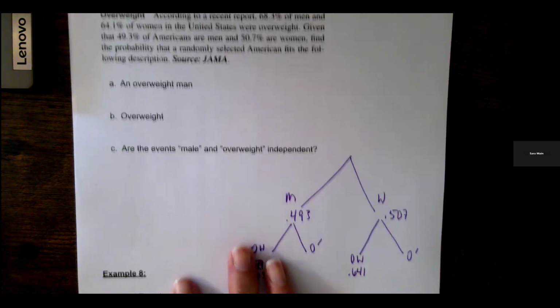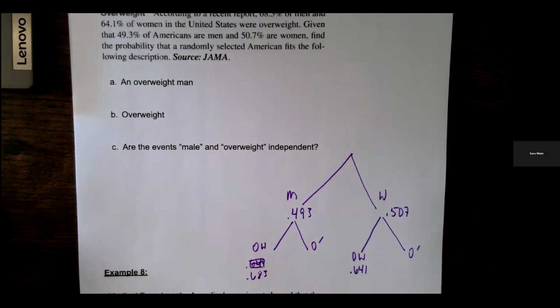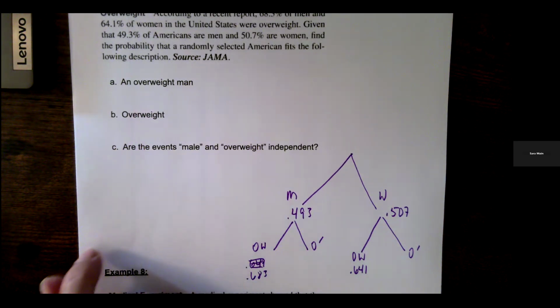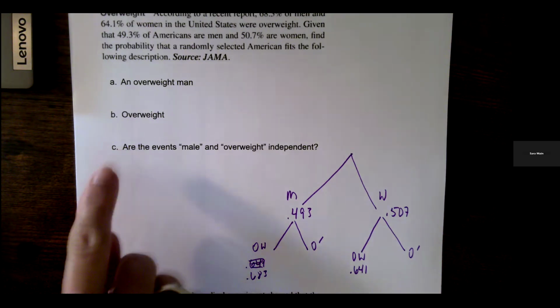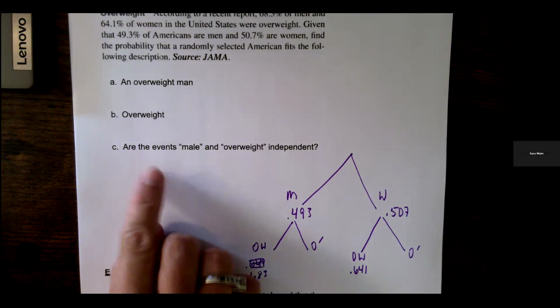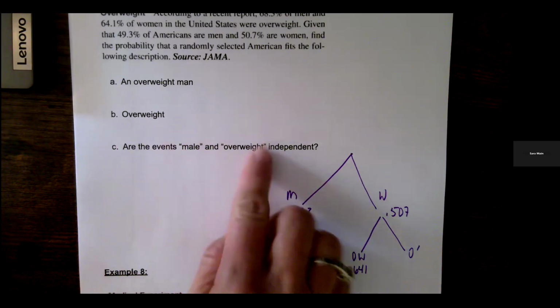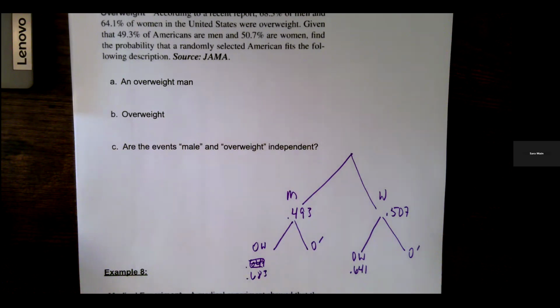Okay, so let's look at the questions here. I'll let you look them over. An overweight man, and then just being overweight altogether. And then, are the events male and female independent? Are the events being male and overweight independent?